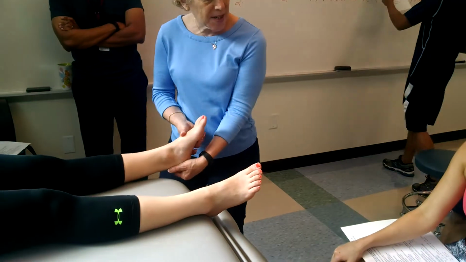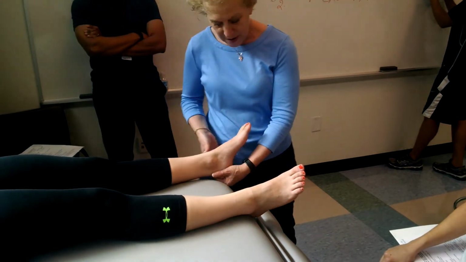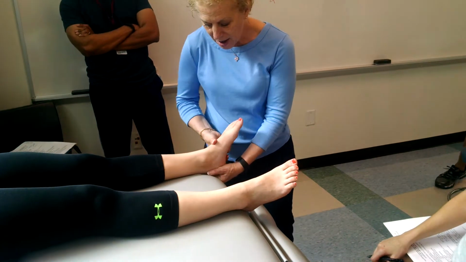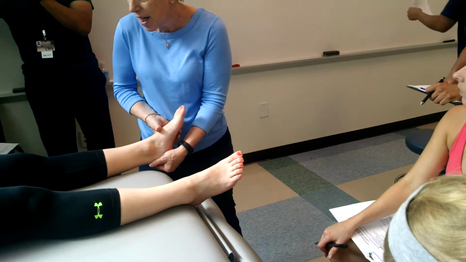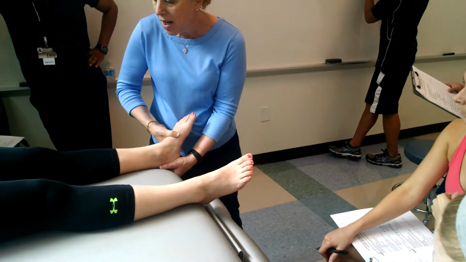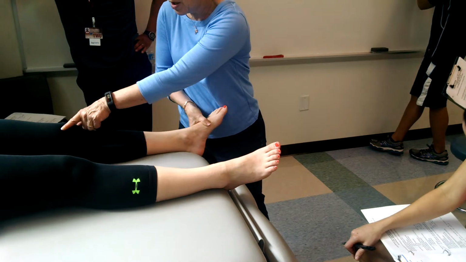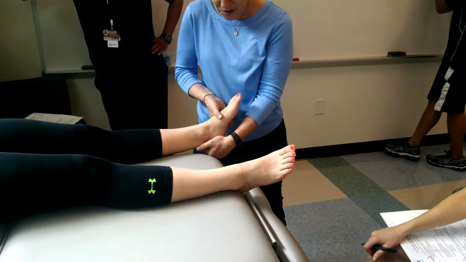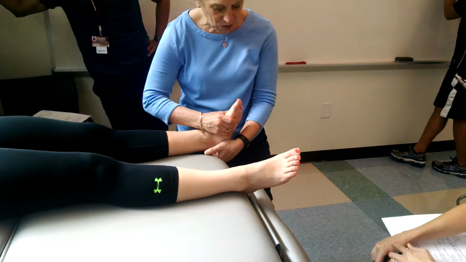I can stabilize the calcaneus because I don't want a lot of extra motion happening up here. I'm really holding on to the calcaneus, going down and in, up and out. Otherwise, I might get a lot of extra movement here.